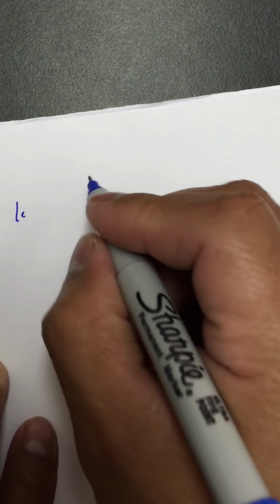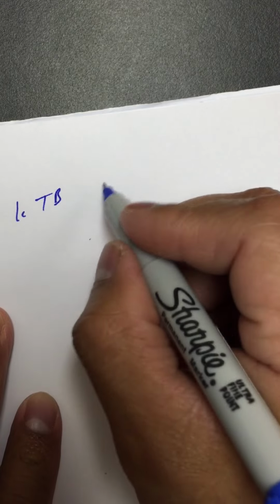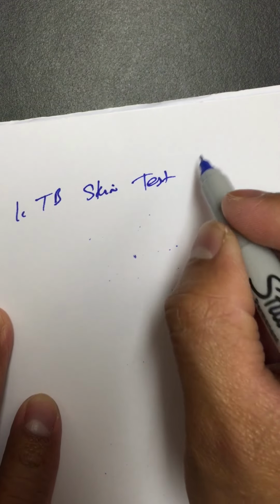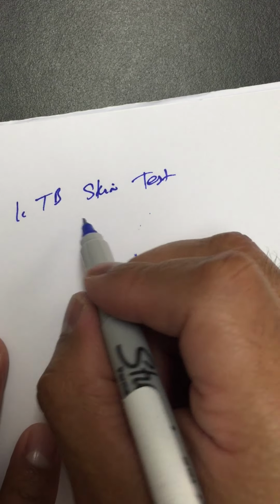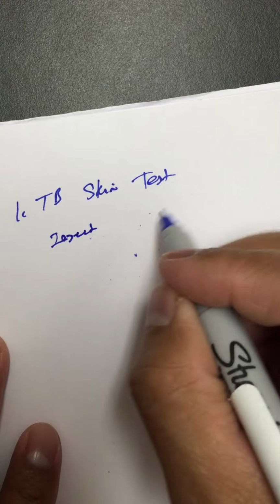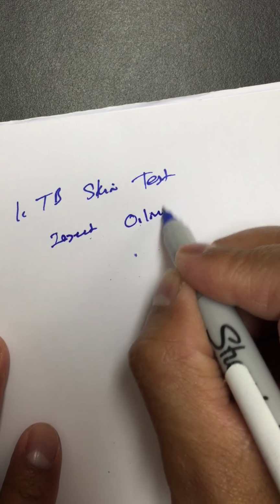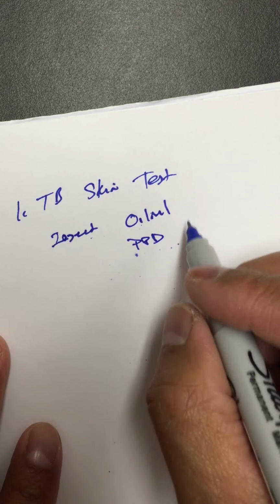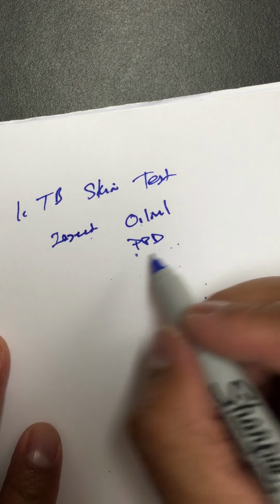Now, the first thing that may be done on a patient may be something like a TB skin test. And in this case, you will inject 0.1 ml of PPD, or purified protein derivative.